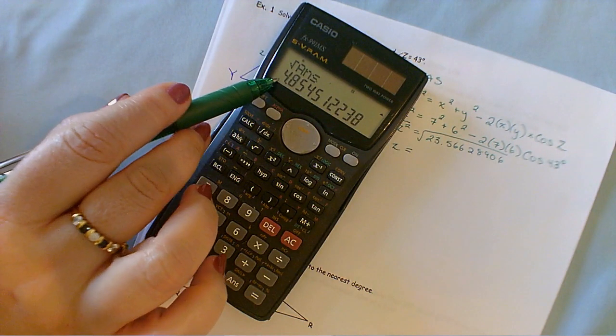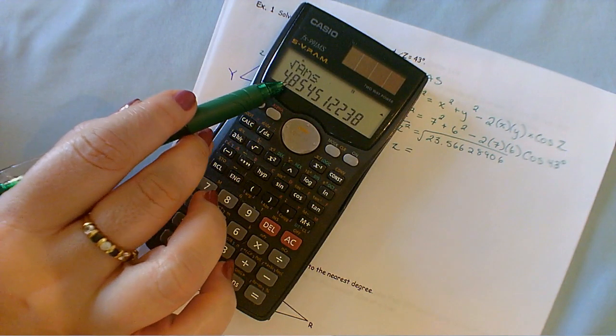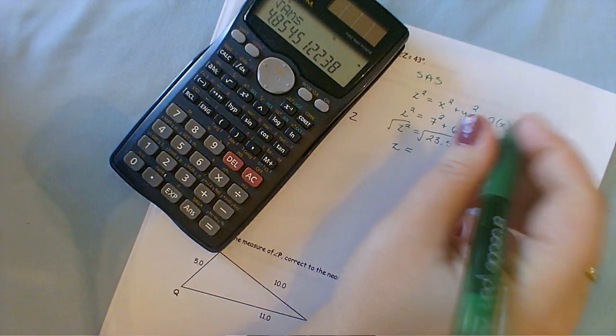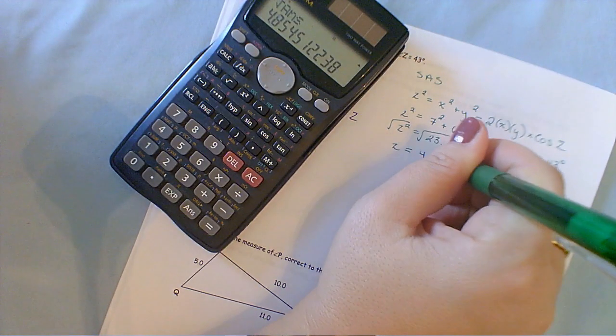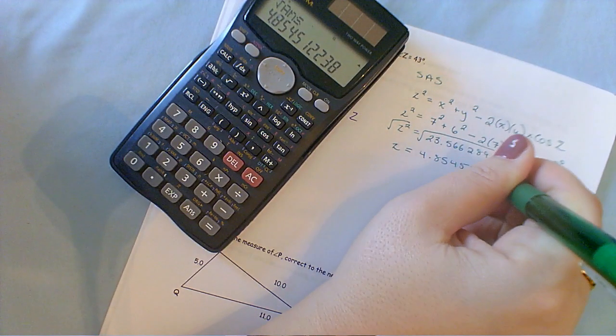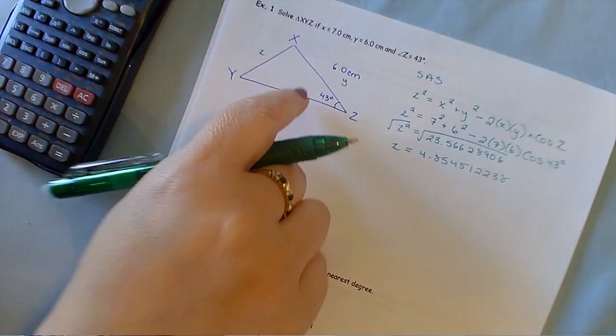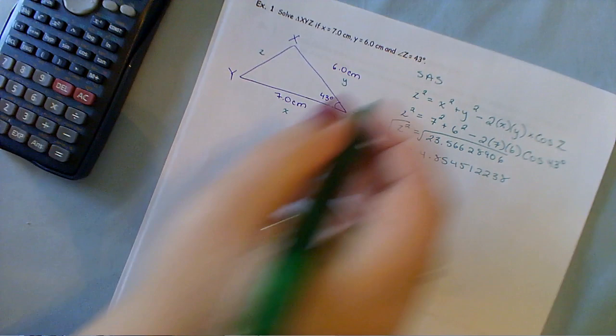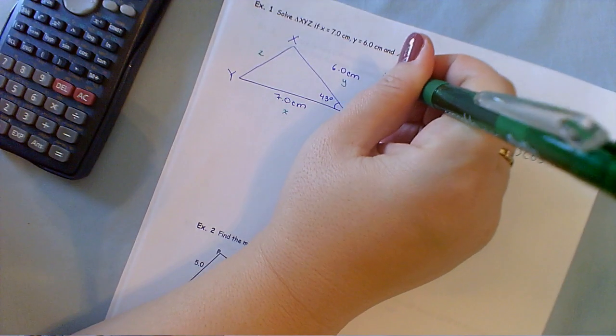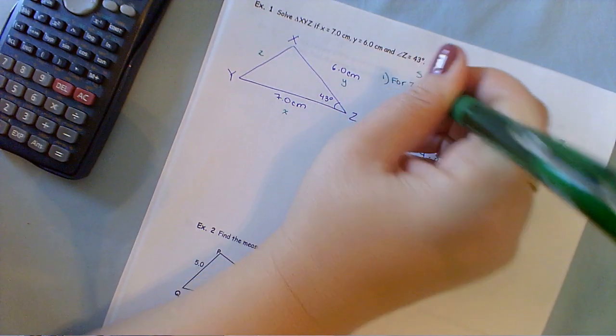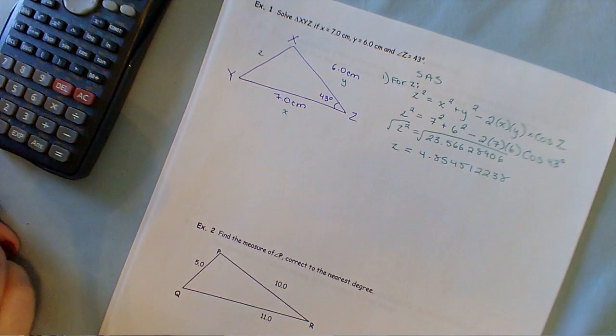Now we get a number that's more like what we were expecting, 4 point something. So the full number is 4.854512238. Now I wrote it all down because there's still more work to be done because I have to solve for everything. So this was 4 little z, right? That's what we just solved for in our first situation.